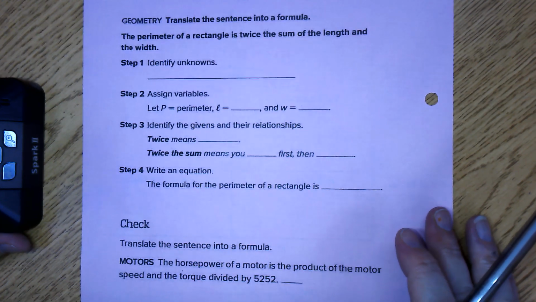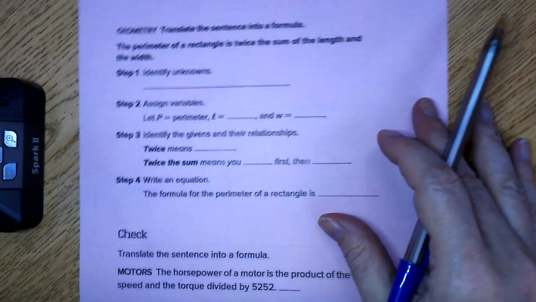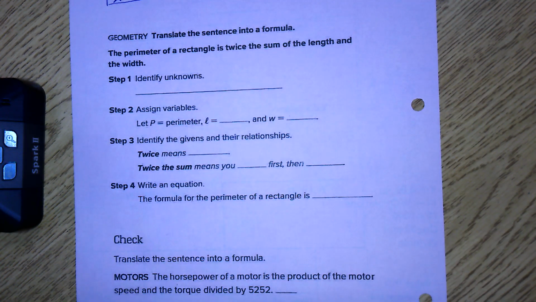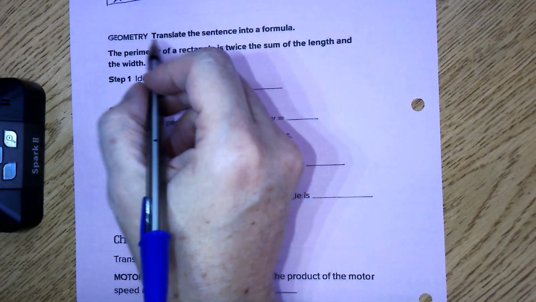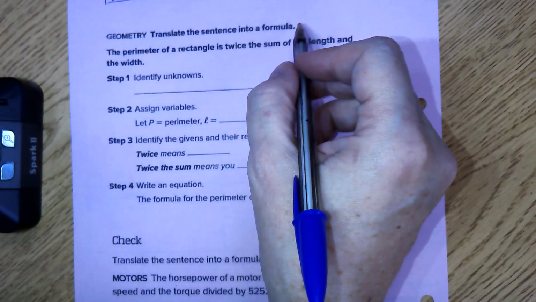Last major example. With formulas, we deal with formulas in a lot of things, including geometry. We're going to talk about some of the formulas because they have basis in algebra, so they intertwine. It says translate the sentence into a formula.